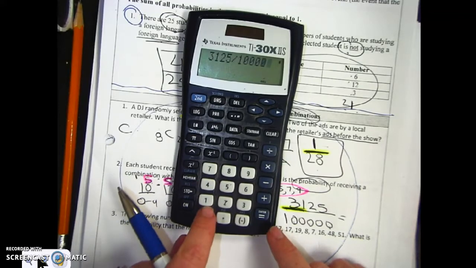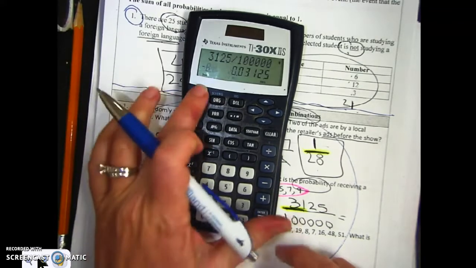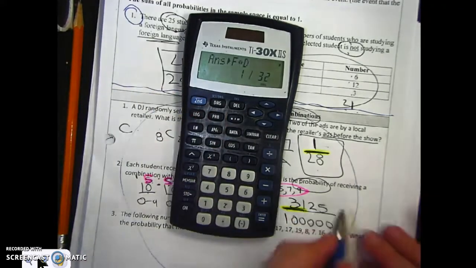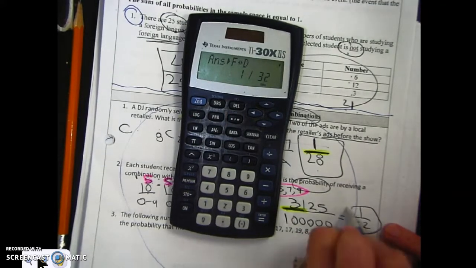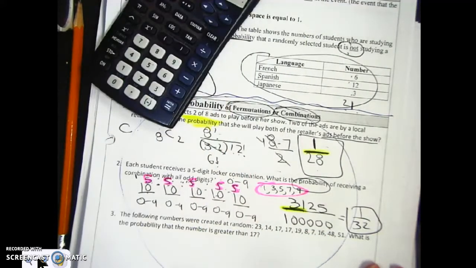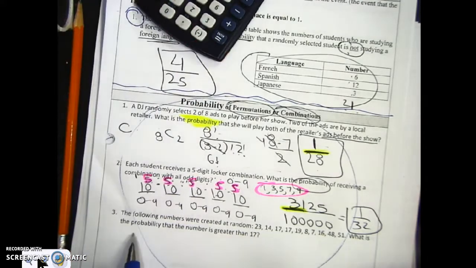1, 2, 3, 4, 5. Second PRB. And it simplifies to 1 over 32. Okay? So let's go to the next one.